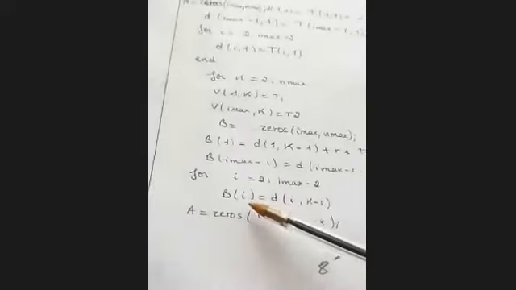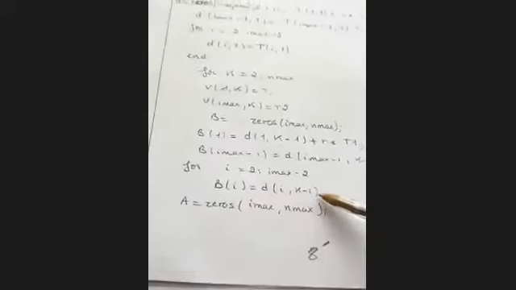Then for I equal 2 to I max minus 2 I determine all the terms of b, bi equal di k minus 1. I initialize... لحظة هون. أوكي هون zeros. هلا هون I can put end, we put end here. Then a equals zeros I max and max.